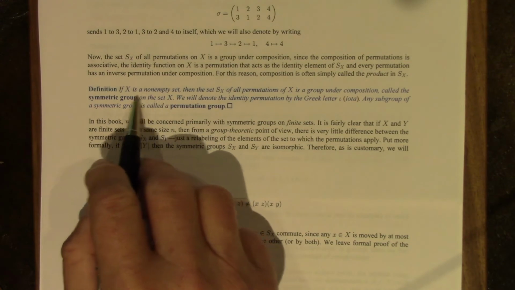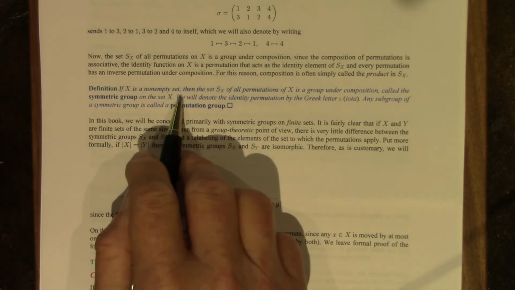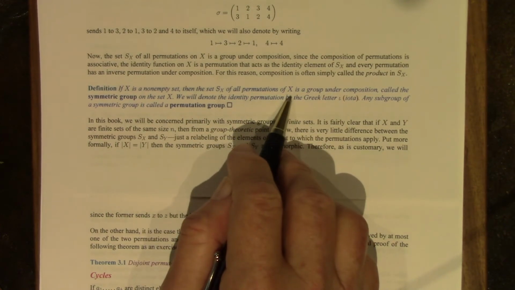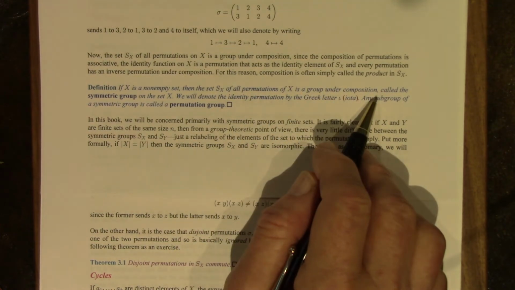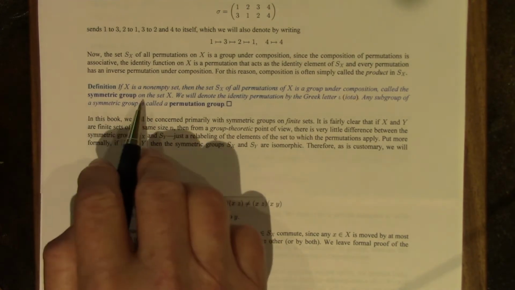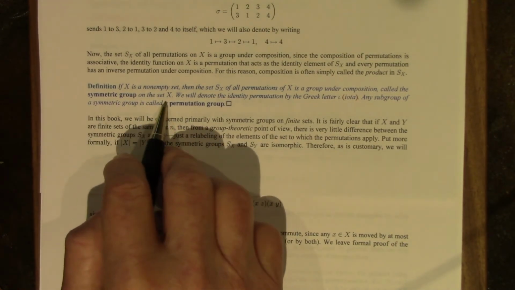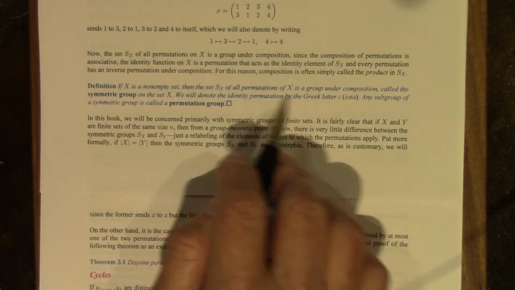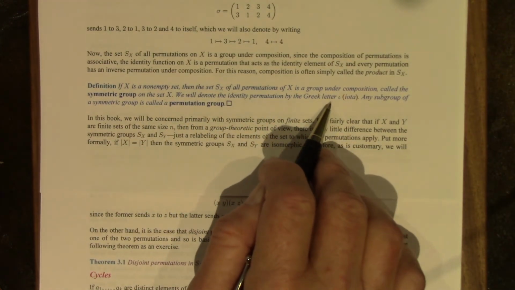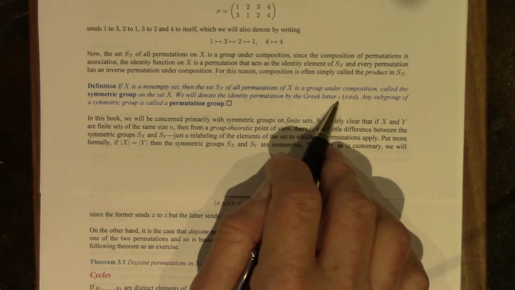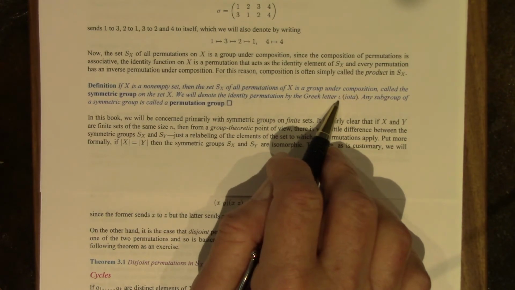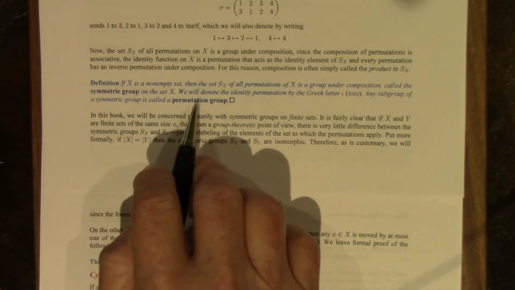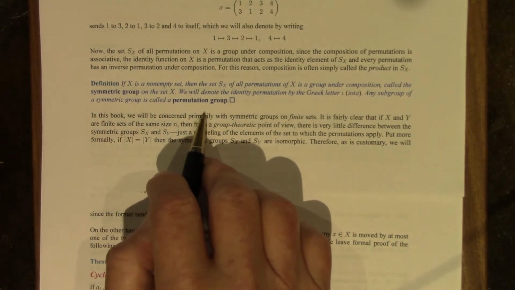Here's the formal definition. If X is a non-empty set, then the set S sub X of all permutations of X is a group under composition called the symmetric group on the set X. We'll denote the identity permutation by the Greek letter iota. Any subgroup of a symmetric group is called a permutation group.